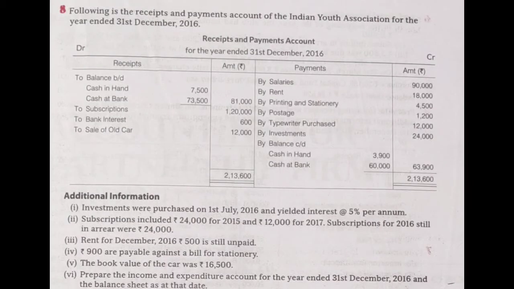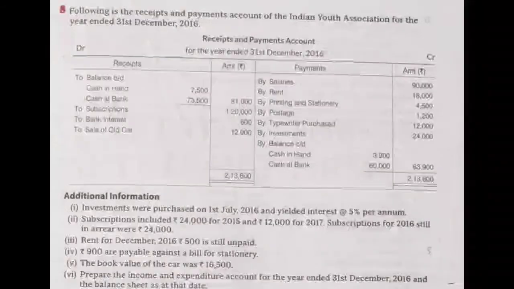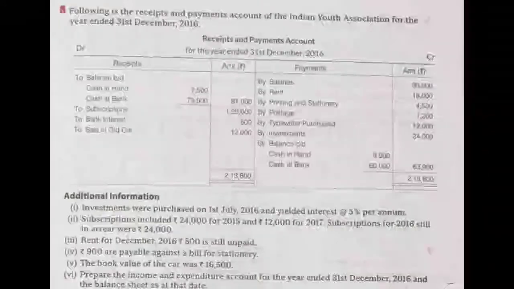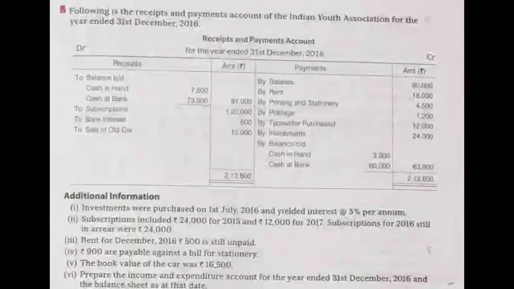Typewriter purchase is to be treated as an asset, so it will be on the balance sheet asset side. And then investments also 24,000 rupees, it is also an asset. And after meeting all these expenditures, there is a closing balance of cash in hand and cash at bank. Cash in hand 3,900 and then cash at bank 60,000 rupees. Apart from that, additional information is given.